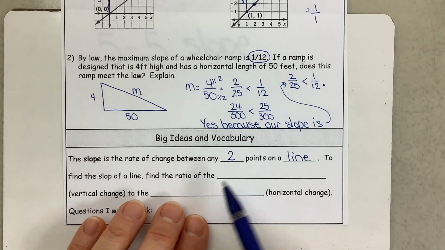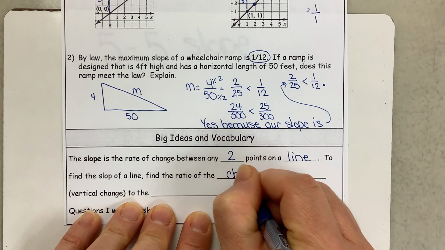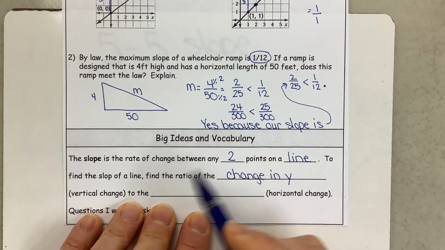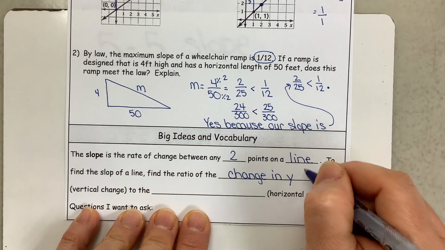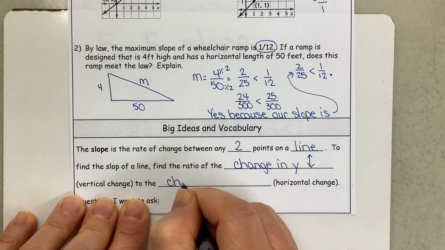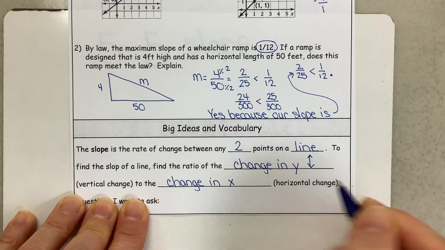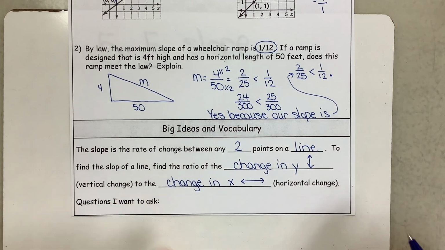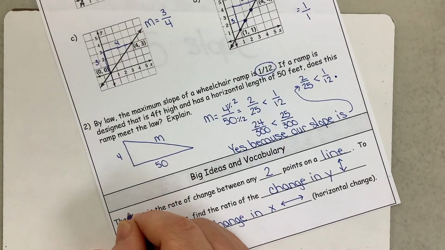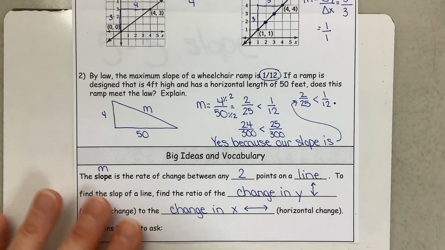To find the slope of a line, find the ratio of the change in y, which is our vertical change, that's the up and down, to the change in x, which is your horizontal change. Okay? So slope, we're going to also put above the slope m, because slope always equals m in the equation.